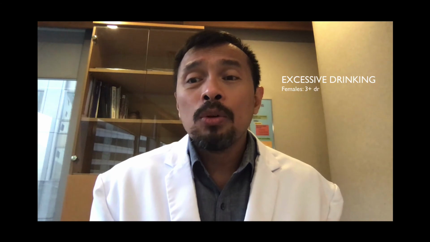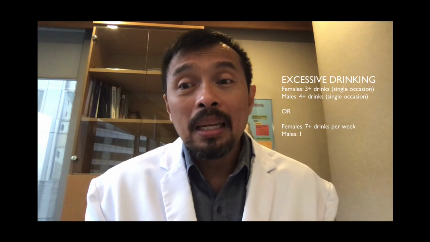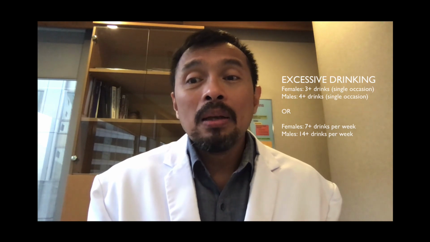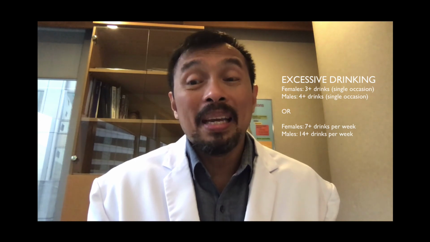So, sinasabi ng Center for Disease Control that excessive drinking is equivalent to 3 or more drinks in a single occasion for women, 4 or more drinks in a single occasion for men, okay? 7 or more drinks per week for women, and 14 or more drinks per week for men. Ang recommendation is stay within moderate drinking. Pag sinabi moderate drinking, it's just 1 drink per day for women or up to 2 drinks per day for men. Now, kung kayo ay hindi naman umiinom ng alcohol, then there should be no reason to start at all.